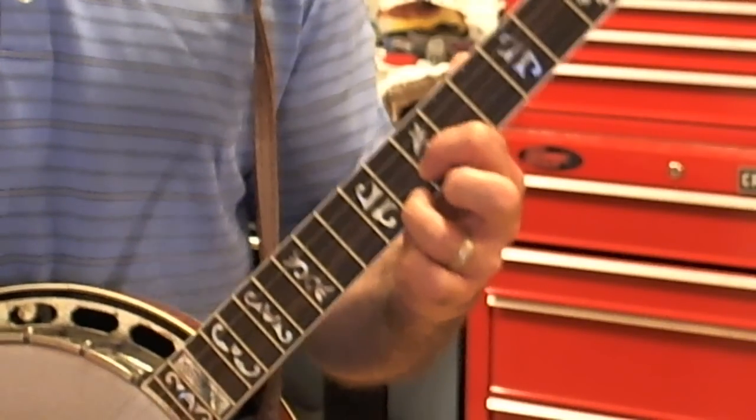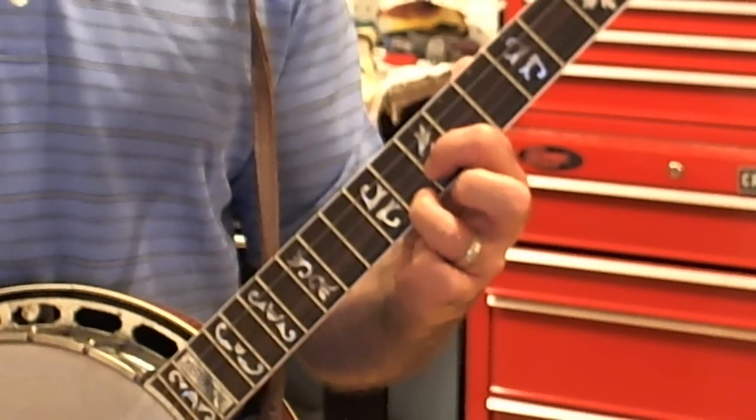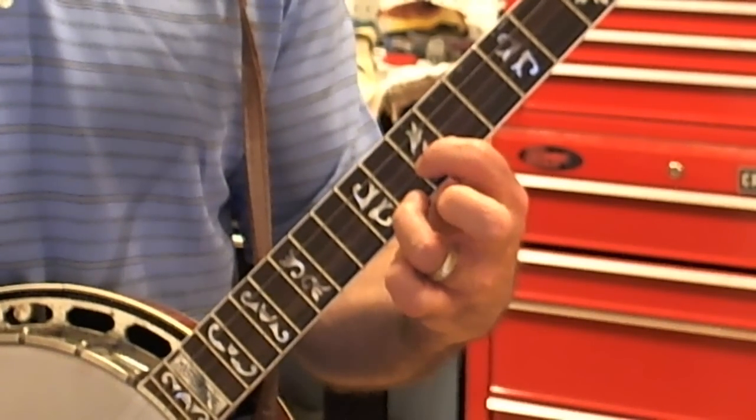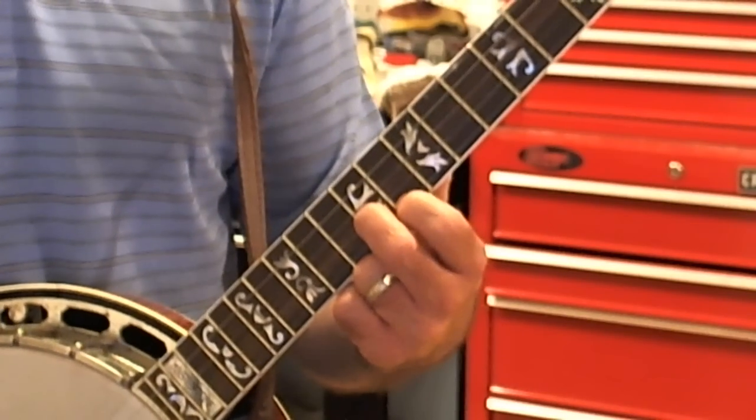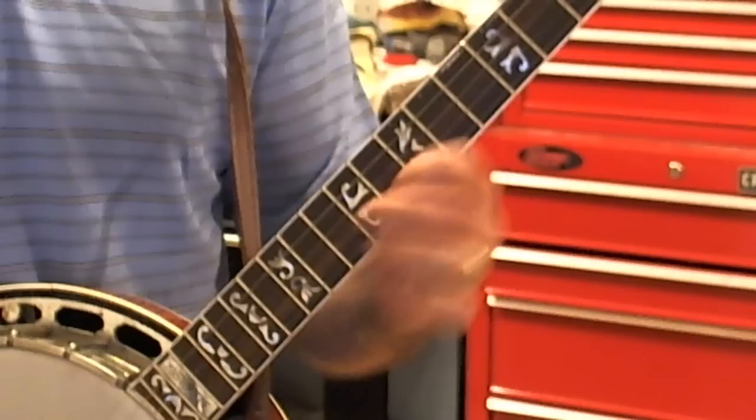Which again, there's nothing wrong with that. That's great. That's one of the cool quirks about Scruggs style: drones. But melodic style will get us away from that sound immediately. Now, what notes do we have in common with the melody as far as these two positions go?